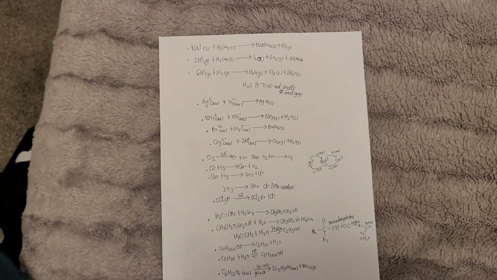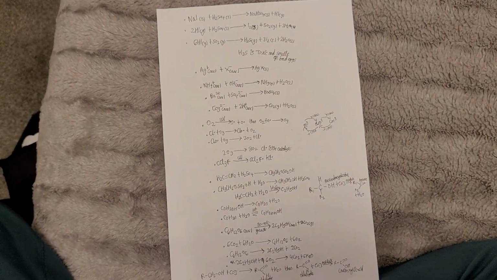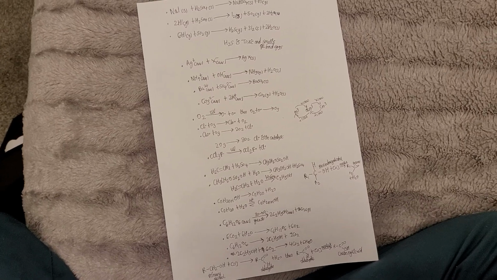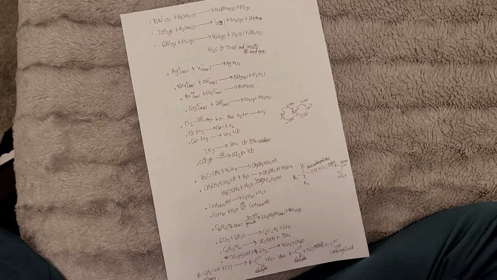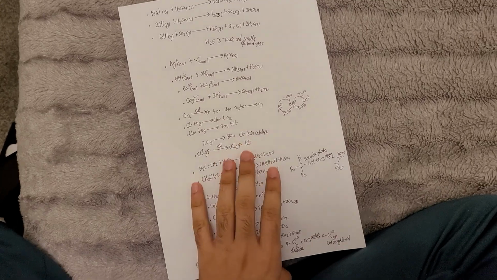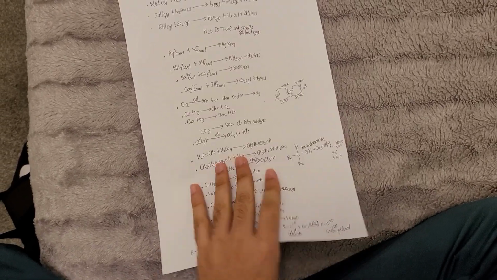So, A level chemistry year one, or AS level chemistry, you could say. Equations. So a lot of equations. So let's go through them. Actually, let's start from here.